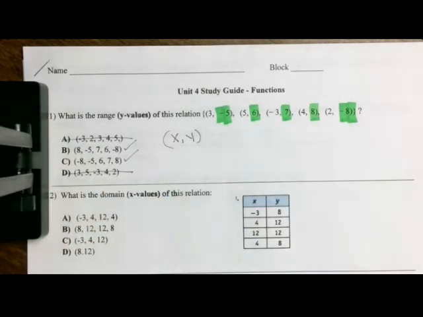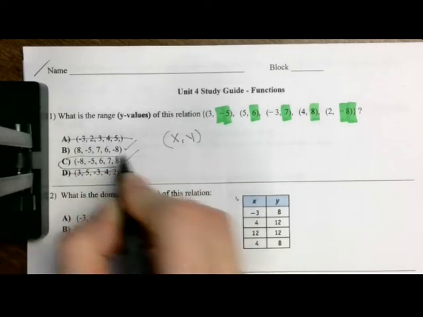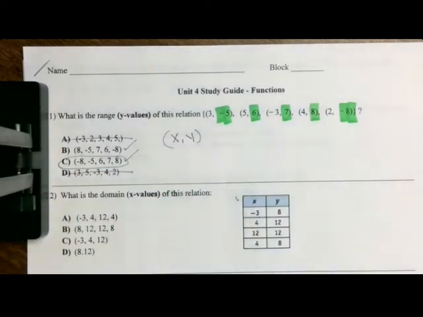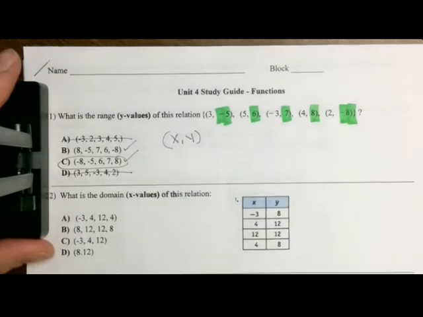So like I told you before, I am looking for the one that's from smallest to biggest. So is B or C from smallest to biggest? Think of a number line. C is the one that is from smallest to biggest. So C would be your answer, even though B and C both have the same numbers. I want the one that is from smallest to biggest, okay?